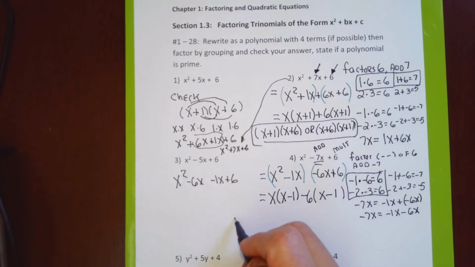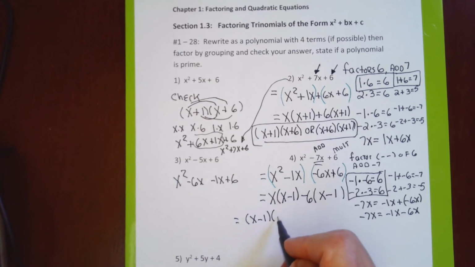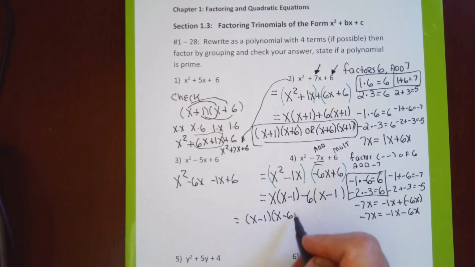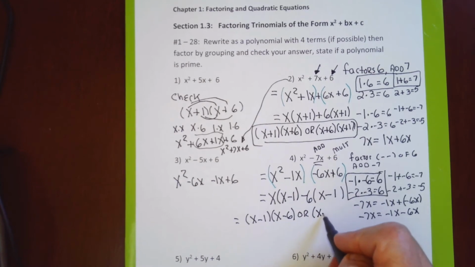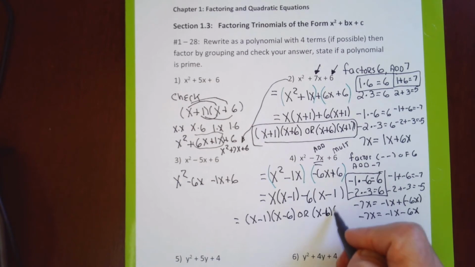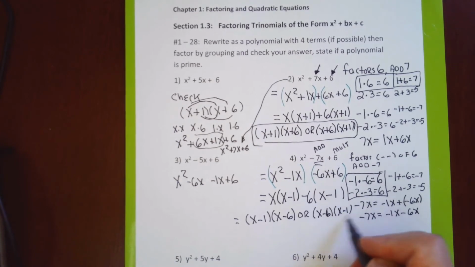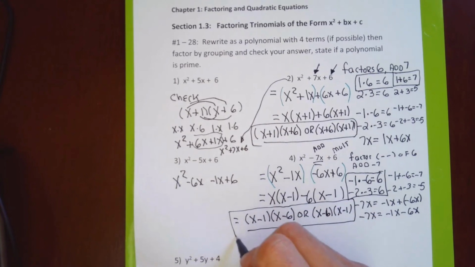For my answer, I'm either going to write the common parentheses first, followed by what's in front of the common parentheses, or I'm going to write what's in front of the common parentheses, followed by the common parentheses. They're equally correct answers. I could check both of them. They'll check both perfectly.